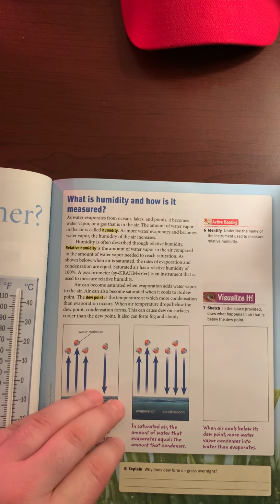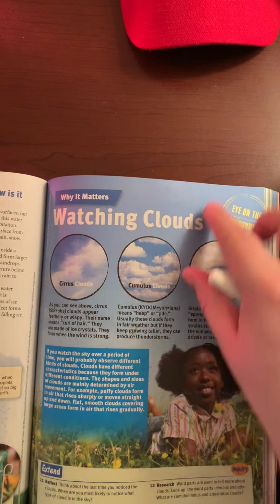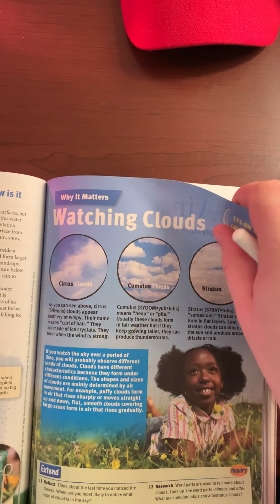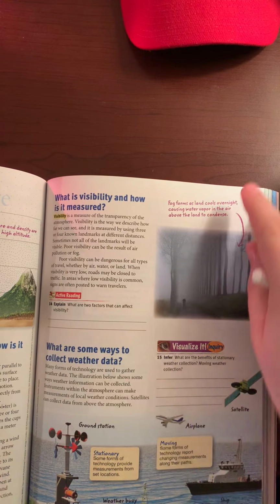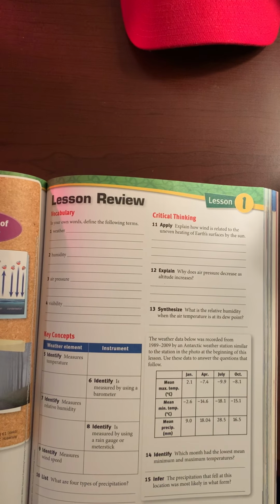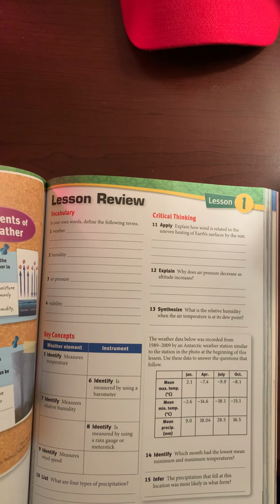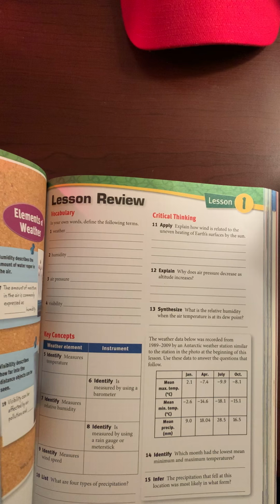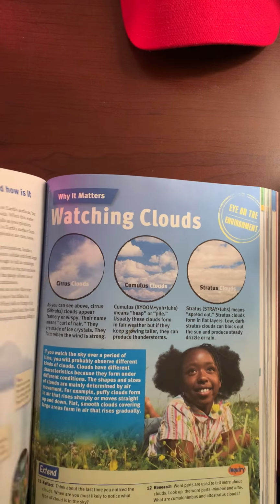Anyway, tomorrow we're going to go over a couple more things. Watching some clouds, some more air stuff. And we'll eventually get to our lesson review here, hopefully on Thursday, right before you guys have your spring break.